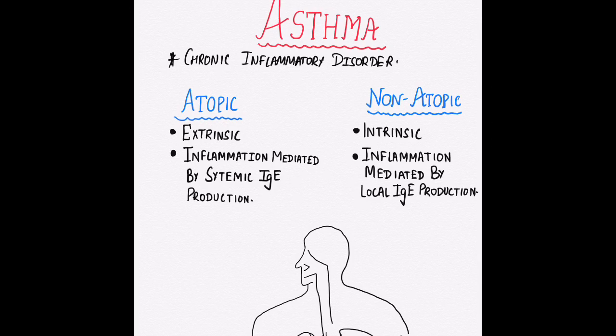It can also be defined as a clinical syndrome in which airways of a person get inflamed, narrow, along with excessive mucus production, making it difficult for the person to breathe.